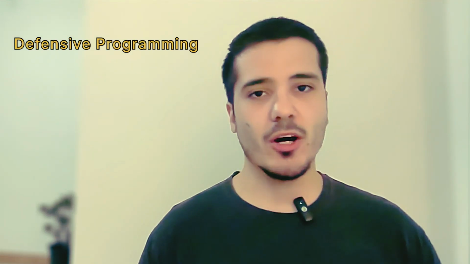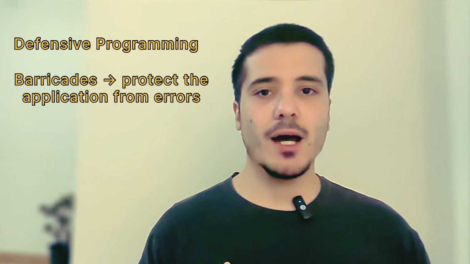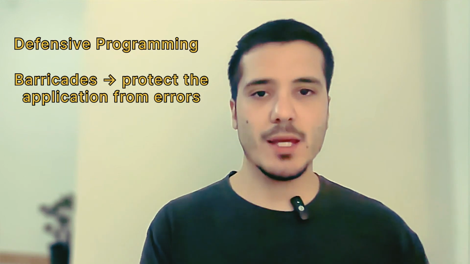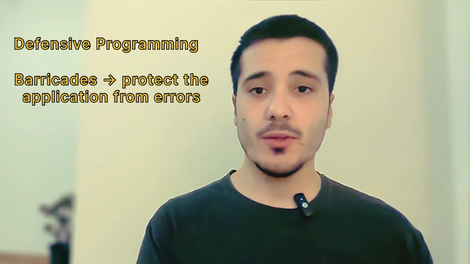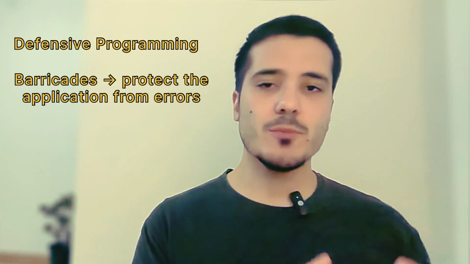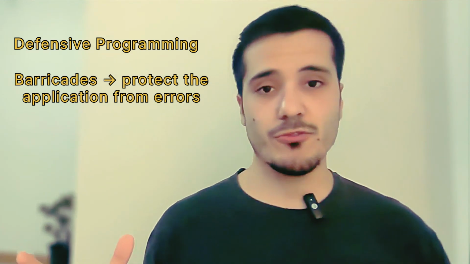This relates to defensive programming. Defensive programming is always being aware of the errors that might pop up when you're working in an application, right? So try to work out barricades across your program to encapsulate and handle gracefully the parts of your application that are most likely to produce an error, right? So protect the rest of your application from them.